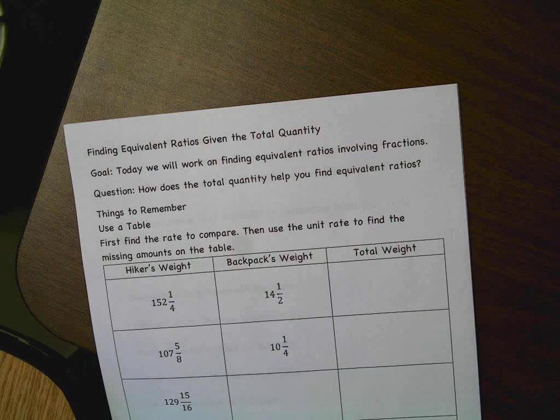and the story is that there is a group of hikers that are going on a trip, and each hiker has their own personal weight and the weight of their backpack to carry around. And so what we're trying to figure out is, what is the total weight? Or if you're given the total weight, what would be the weight of the hiker and the backpack? Or if you're only given the weight of the hiker, can you find the backpack's weight and the total weight?